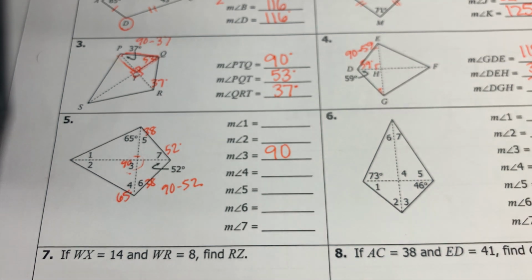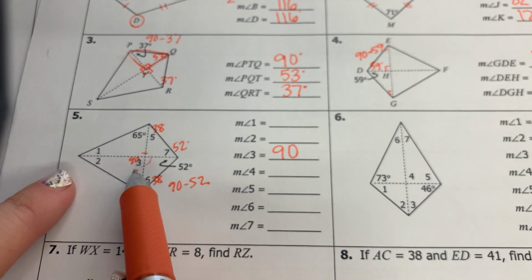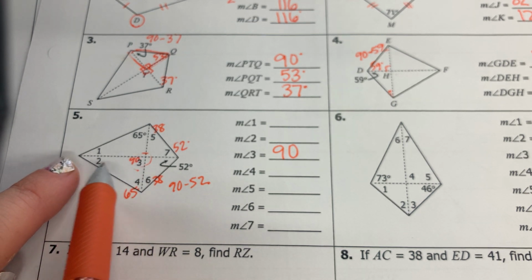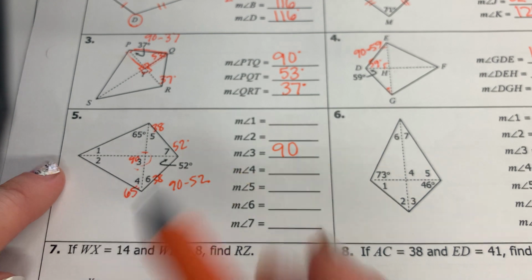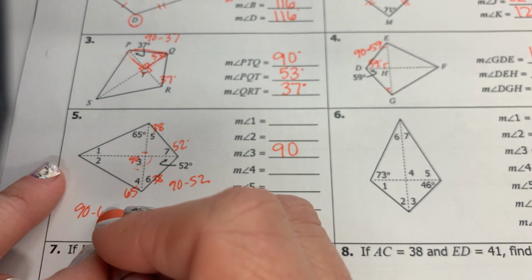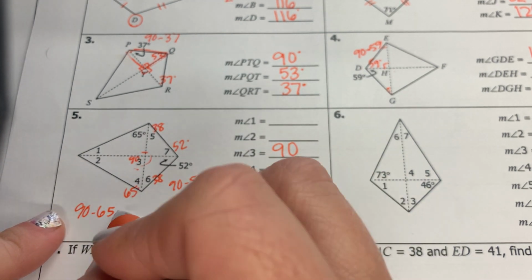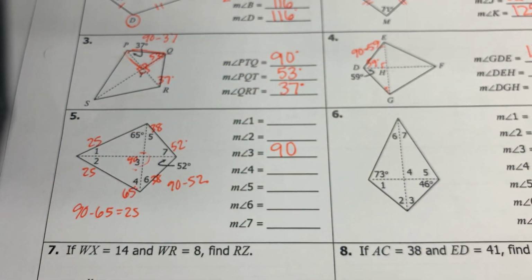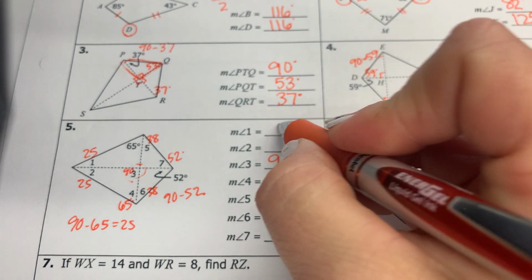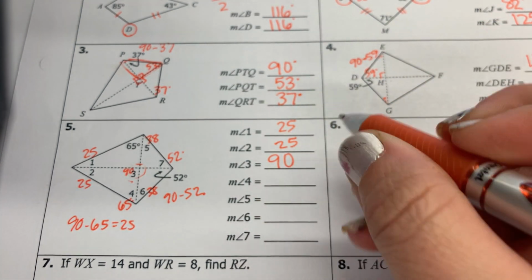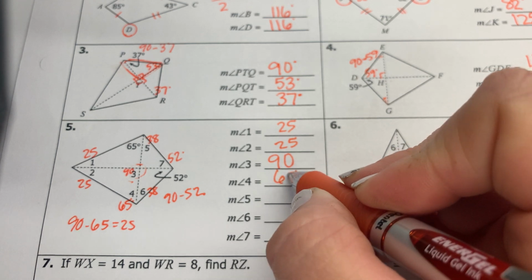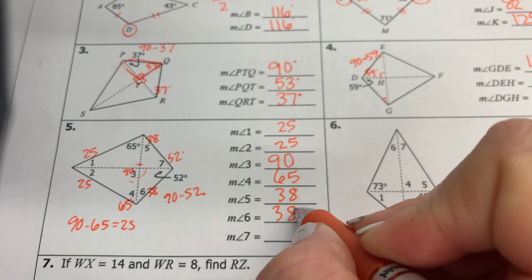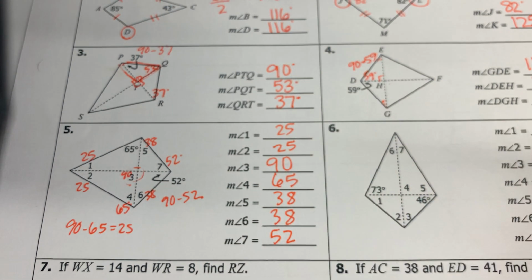And then to find angle 1 and 2, I would go right here. If this is 90, 65, like this is a triangle. Okay, there's 4 different triangles in here. 90 minus 65 would equal 25. So angle 1 and 2 would be 25. Then it's just a matter of recopying those on over. 4 is 65. 5 and 6 are 38, and 7 is 52.